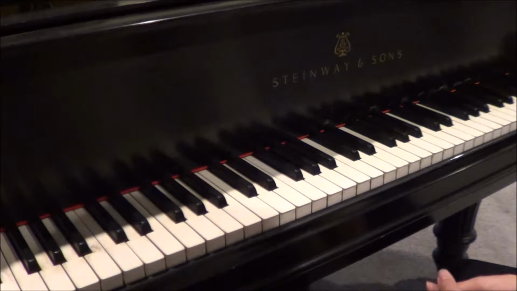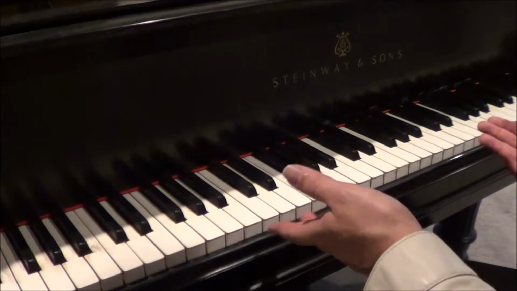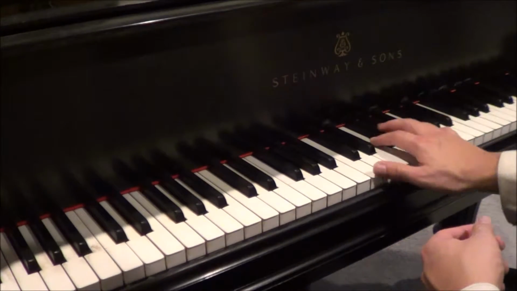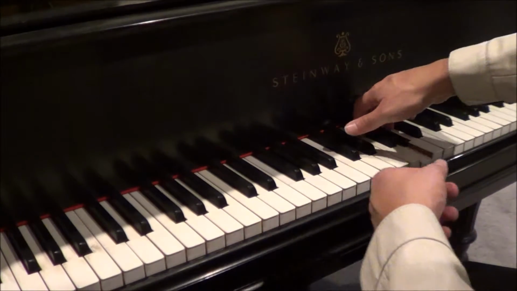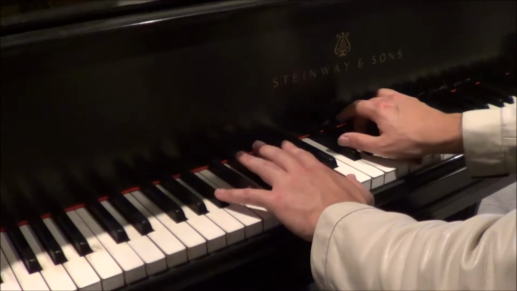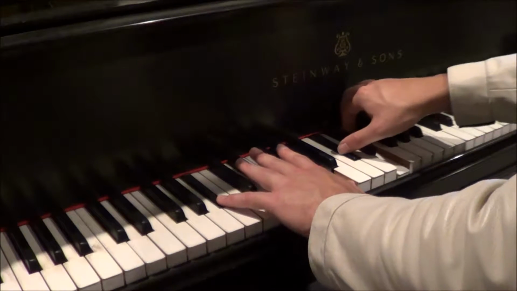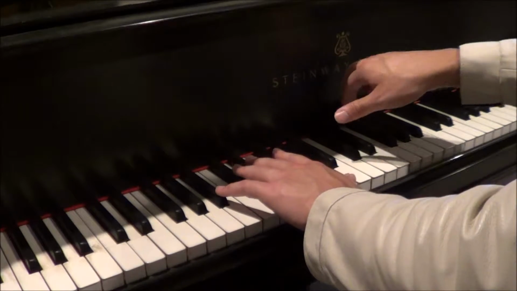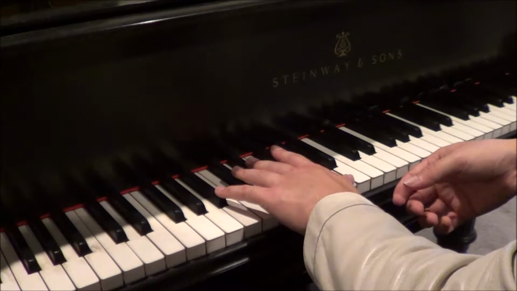The next little section starts somewhat similar to the opening. In the beginning of the piece, we have this contracting idea. The next little section starts similarly.